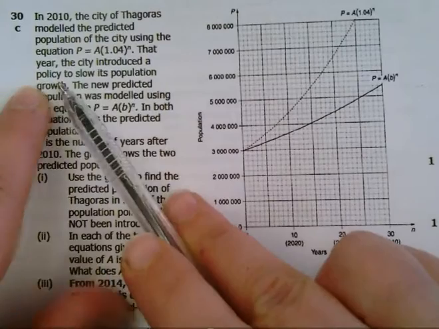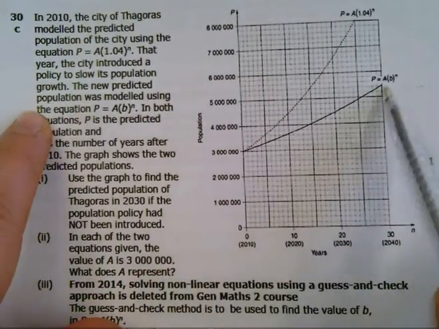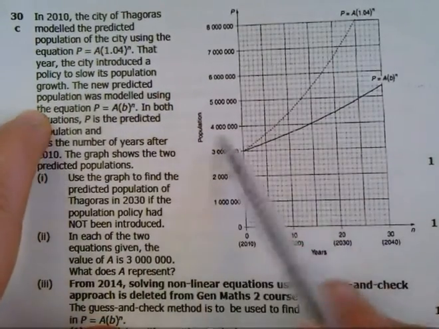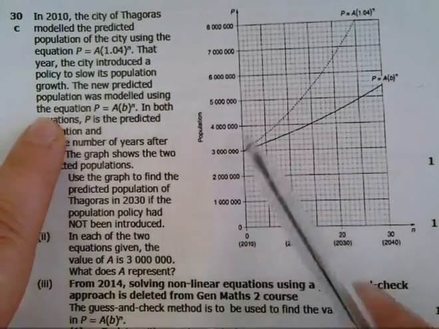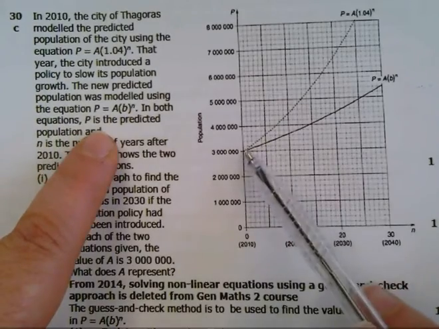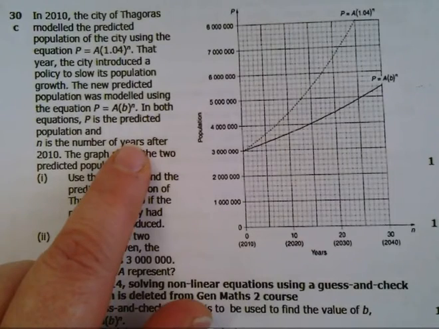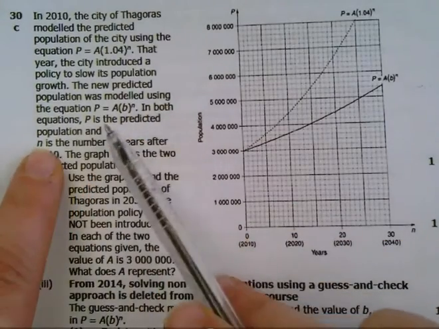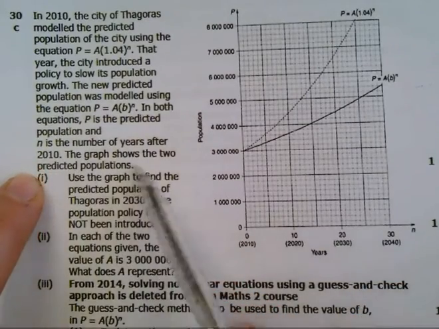That year, the city introduced a policy to slow its population growth. So this is actually what's happened here. All right, so this was the model of what they were expecting, and then they introduced a policy to slow down the population growth. The new predicted population was modeled using the equation P equals A times B to the power of N. Now this B may be a whole number, may not. More than likely not going to be a whole number, okay? In both equations, P is the predicted population and N is the number of years after 2010.